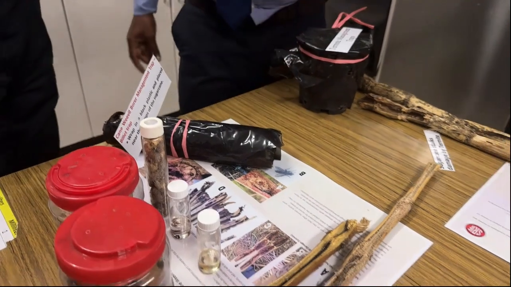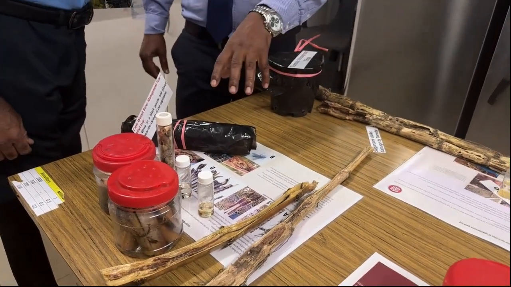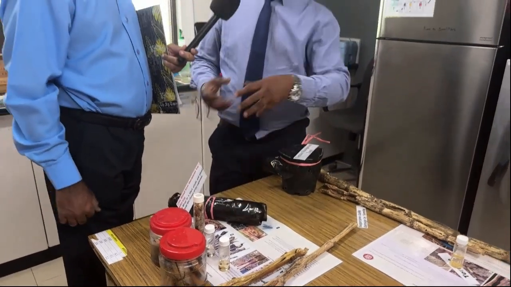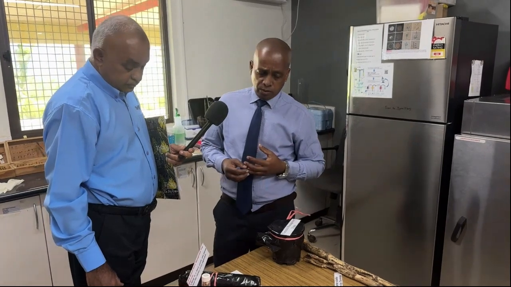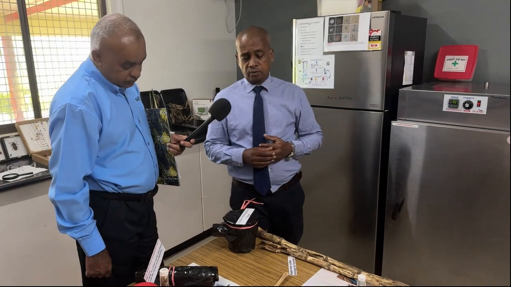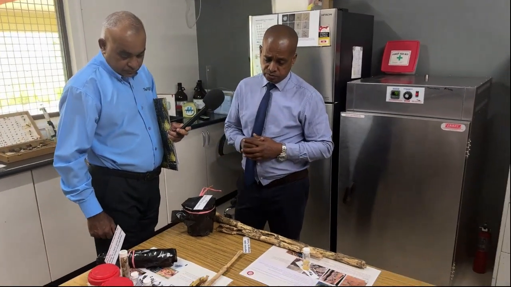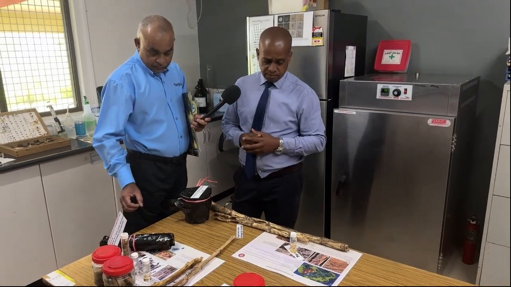This way, the cane weevil borer would be attracted. They'll come and feed on here, and we'll collect this trap and bring it back to our lab. We'll analyze how many females and how many males there are. We'll look at the stages of the males and females, and then from there we would suggest to the farmer the level of intervention that is needed in controlling this pest.